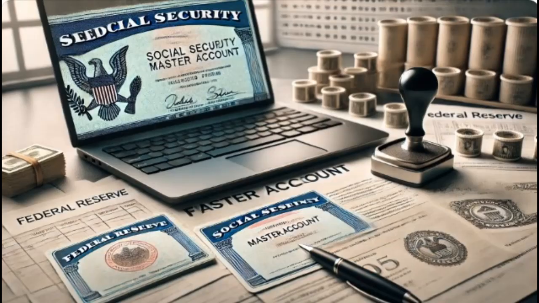Updating Social Security information with new residency. When you move states, it's essential to update your Social Security information. This keeps your records current with the right Federal Reserve Bank, tied to your new address. Each time you update your Social Security card, a new master account agreement needs to be filled out to keep everything in sync.